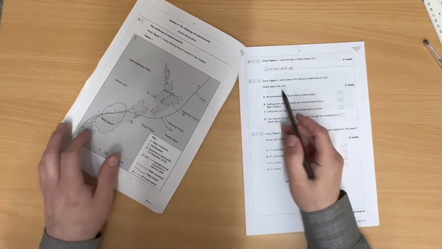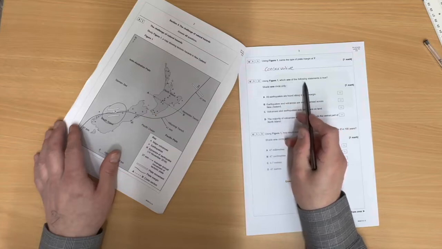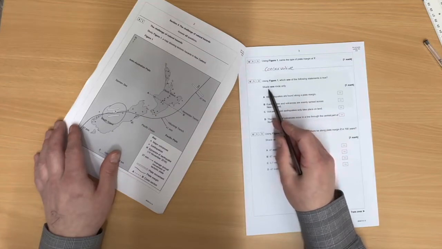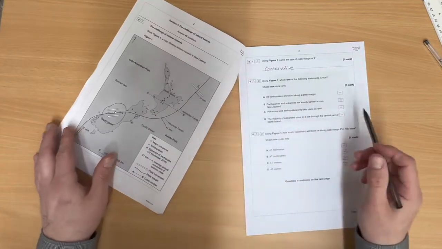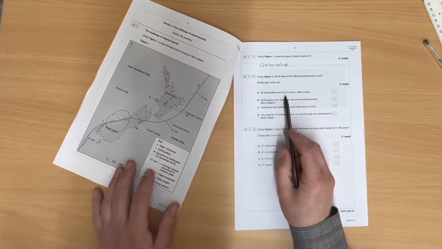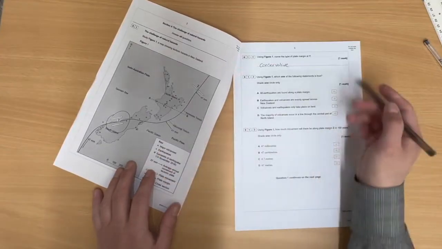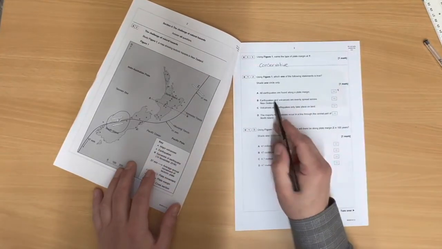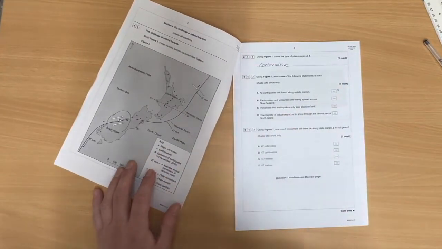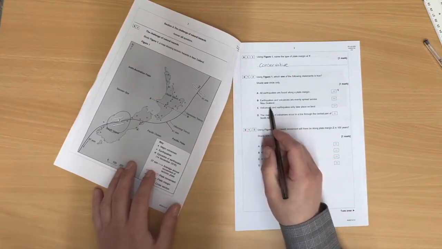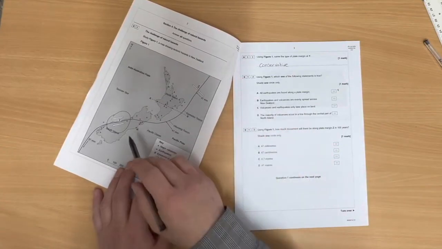Multiple choice. Using figure 1, which of the following statements is true? Shade 1 circle only. So it says, all earthquakes are found at plate margin. Well, they're not, are they? So we can put a little cross there. Earthquakes and volcanoes are evenly spread across New Zealand. They're fairly even.